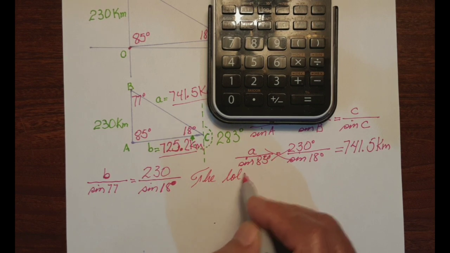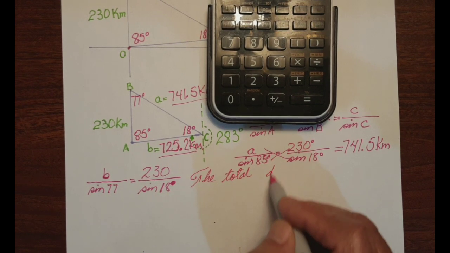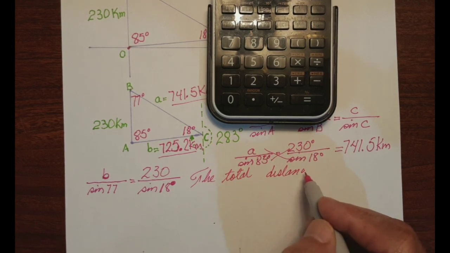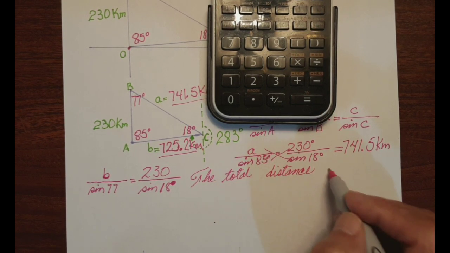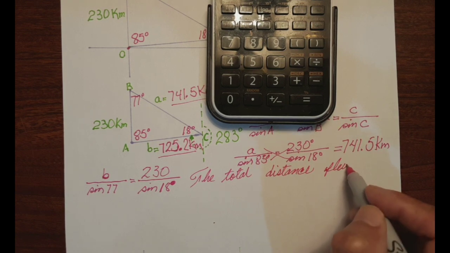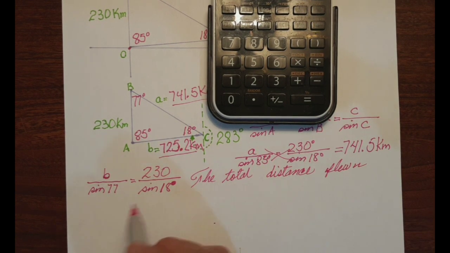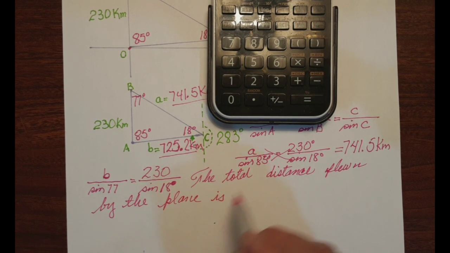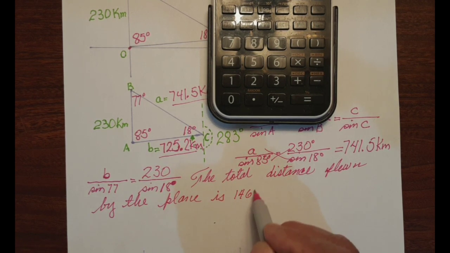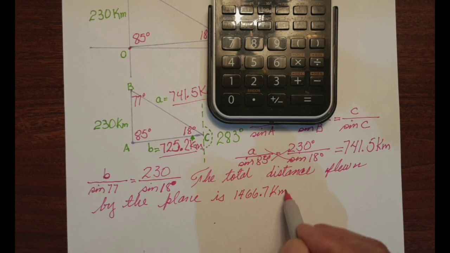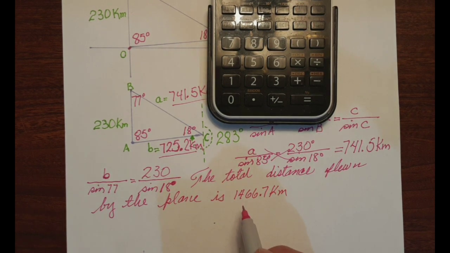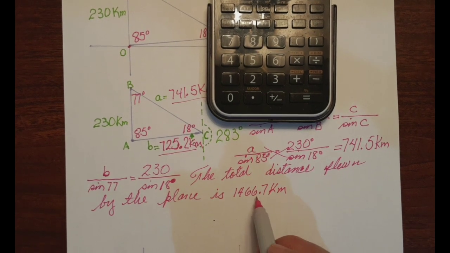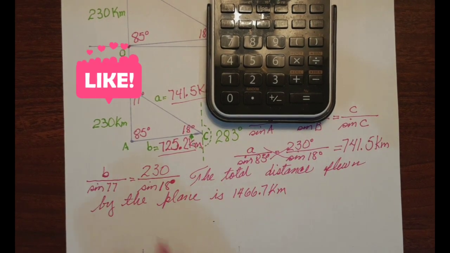The total distance flown by the plane is 1,466.7 kilometers. And folks, we have the solution here.